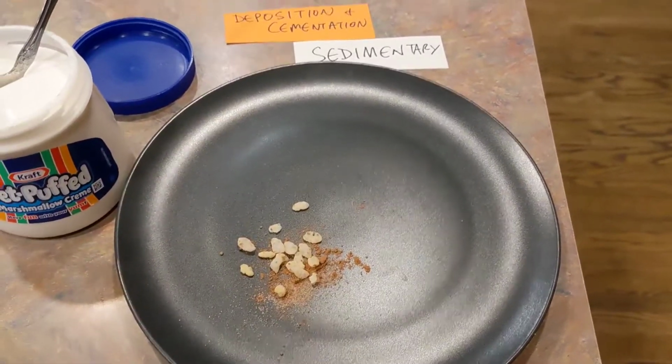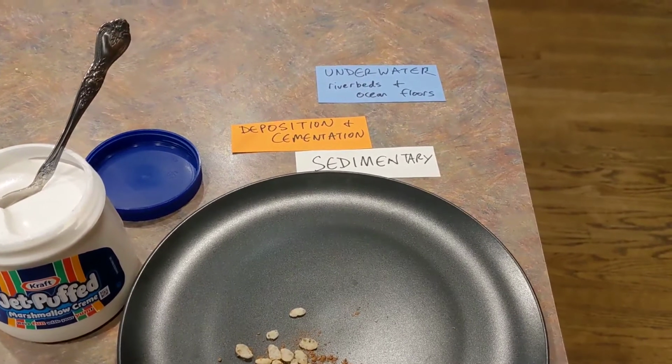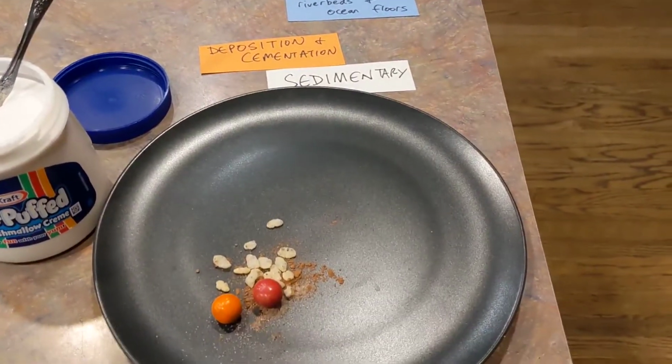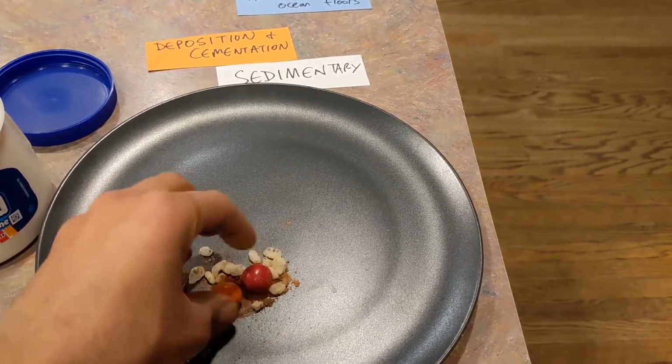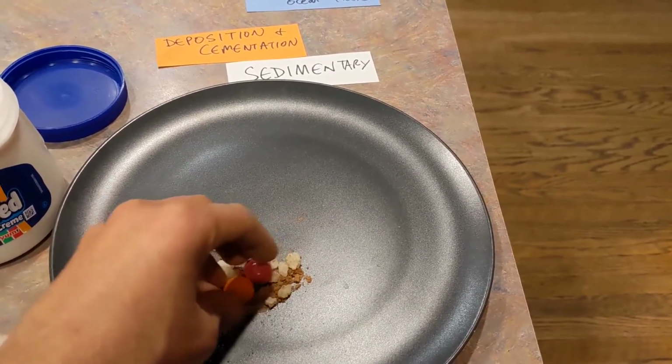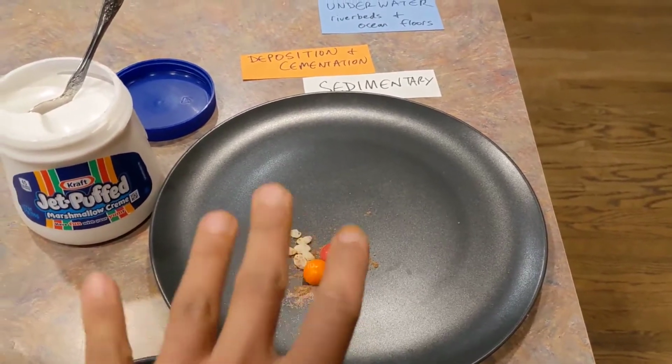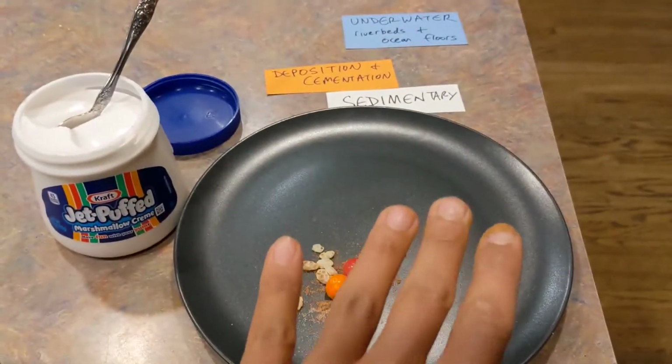And this usually happens underwater. Riverbeds and ocean floors are the most common places where you'll see this. As these sediments start to collect, they usually settle in a particular order, which you can see here, with the smallest sediments and the largest sediments kind of going in layers.